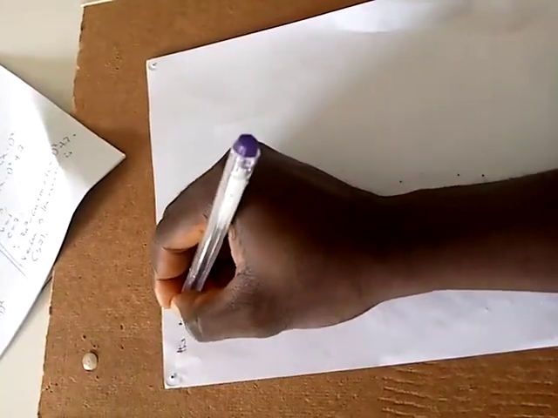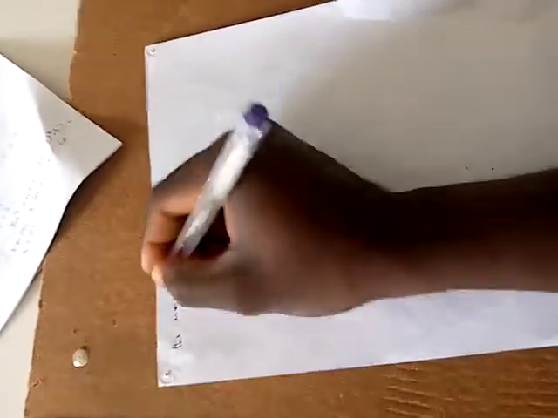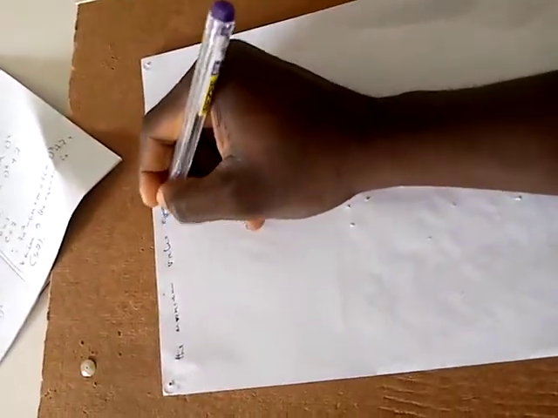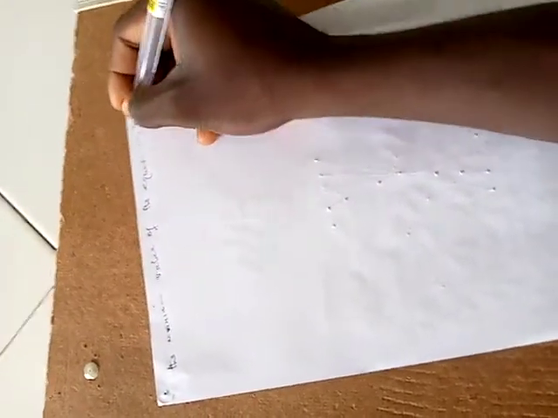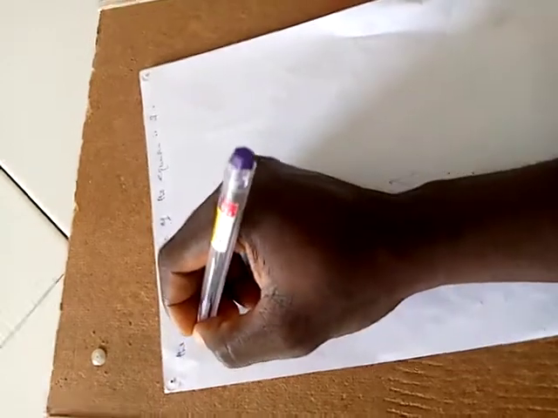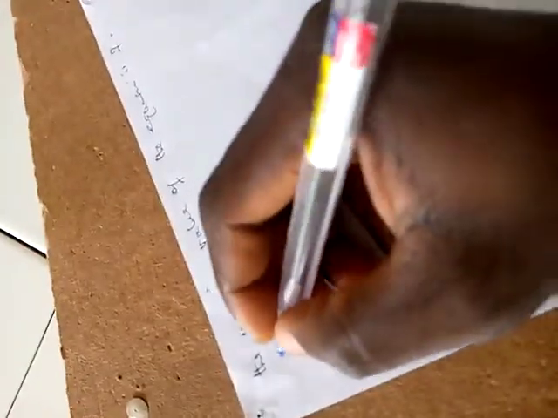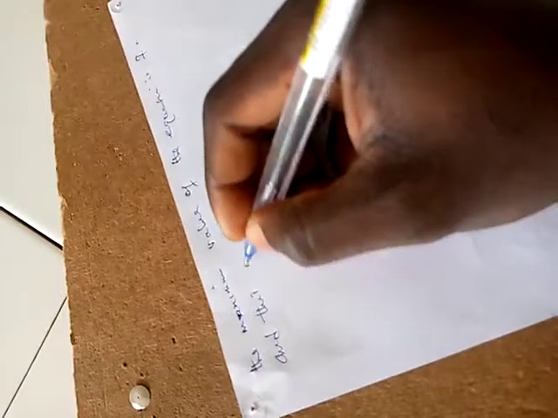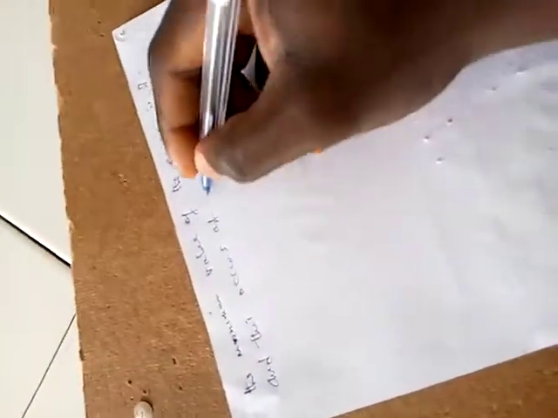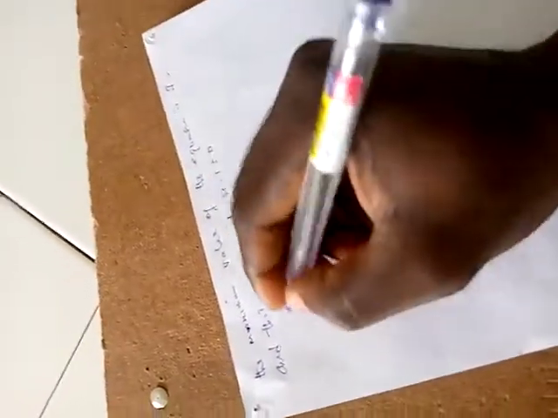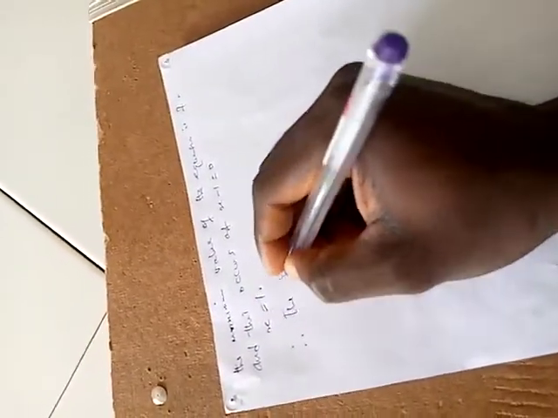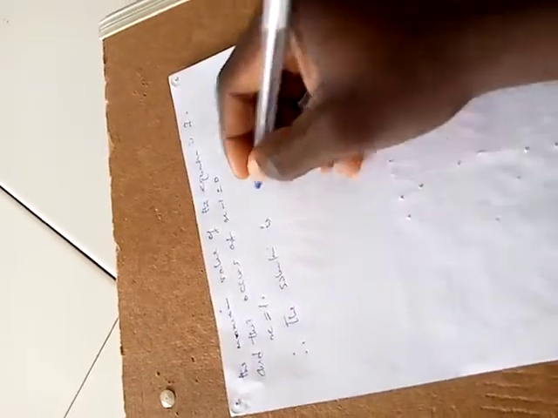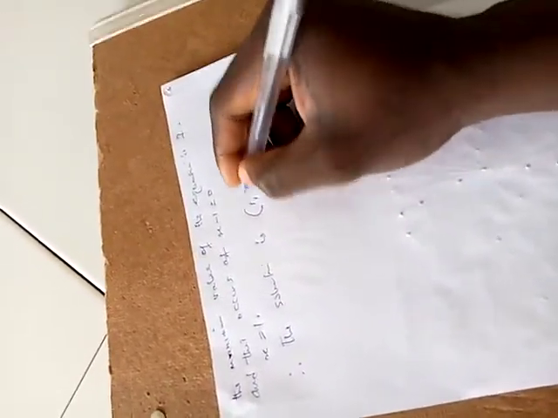It therefore means that the maximum value of the equation is 7, and this occurs at x minus 1 equals 0, so x is equal to 1. So therefore, the solution is 1, 7.